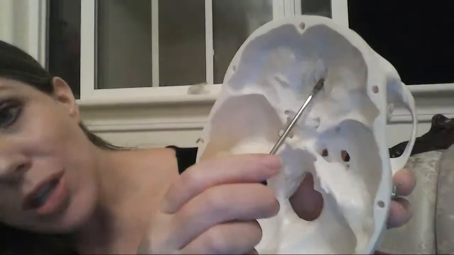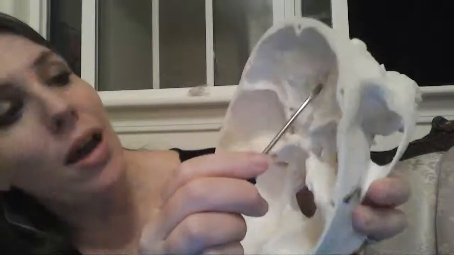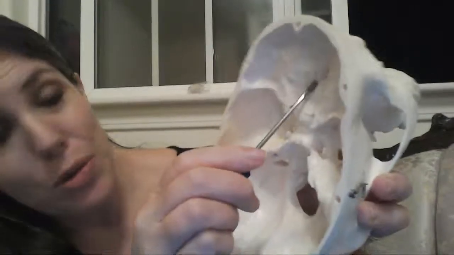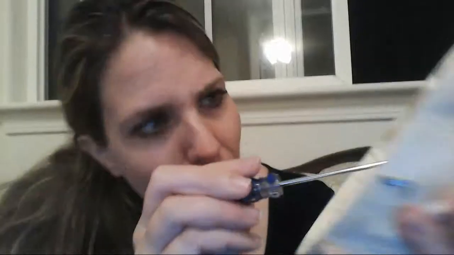And I forgot to mention that the cribriform plate up here, that's part of your ethmoid, you actually have parts of the cranial nerve going through there. So cranial nerve number 1, I'm sorry, your olfactory nerve, which is cranial nerve number 1. That's your nerve for smell. So amazing how all these things fit together. There's a place for everything.